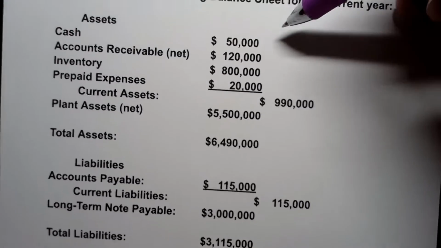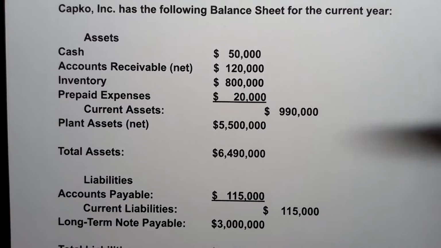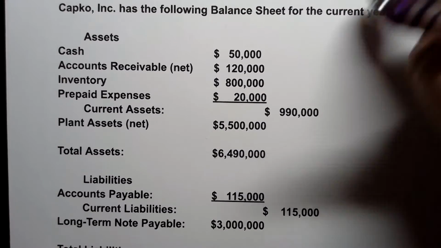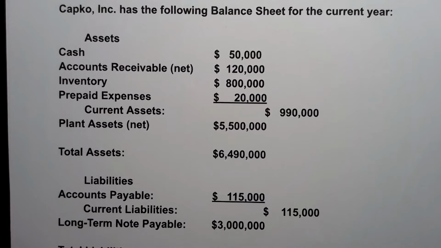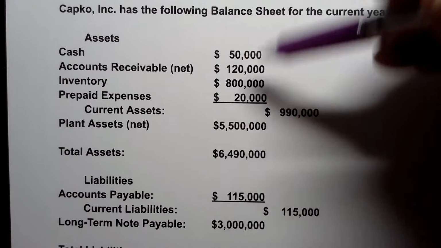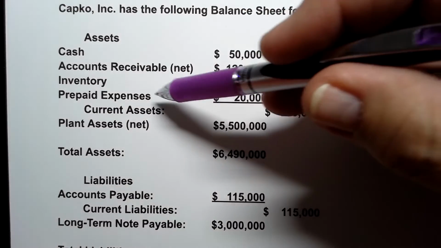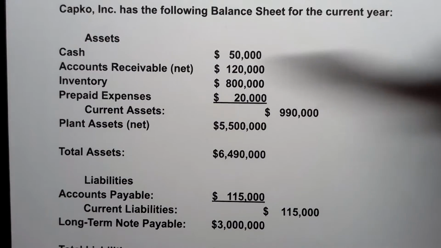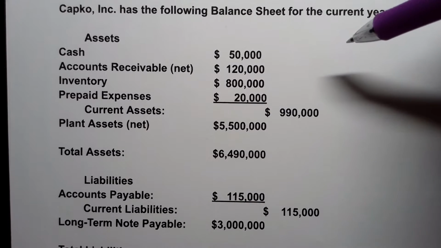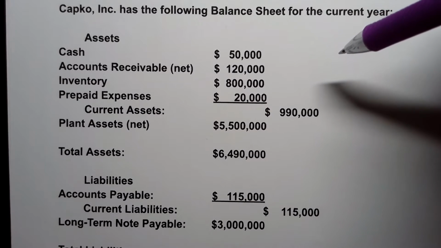Let's first look here at the assets. If you're not familiar with a balance sheet, I've got a video linked up here in the corner that will give you some of the balance sheet basics. It's a good starting spot. Let's talk about the assets first. We have all kinds of assets listed here from cash, prepaid expenses, plant assets, and others. We only want to concern ourselves with what are called current assets.